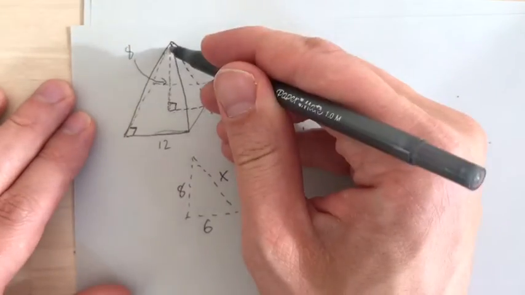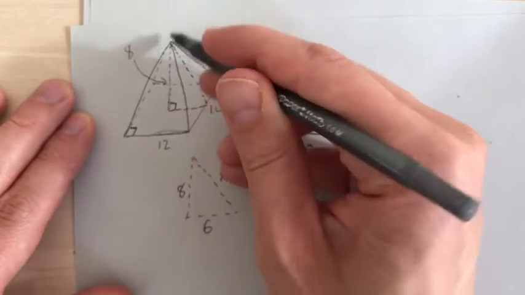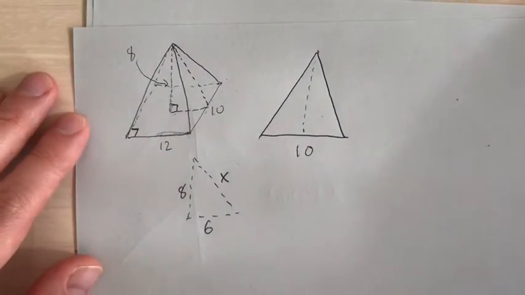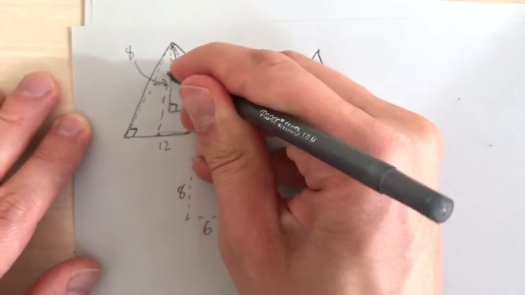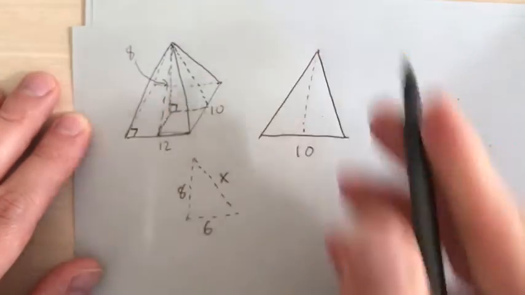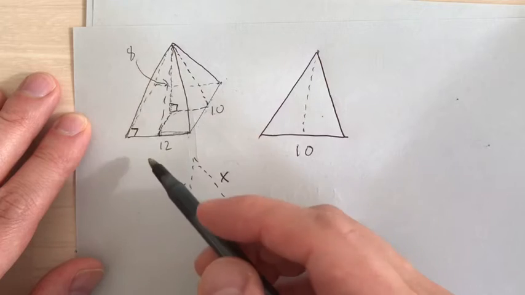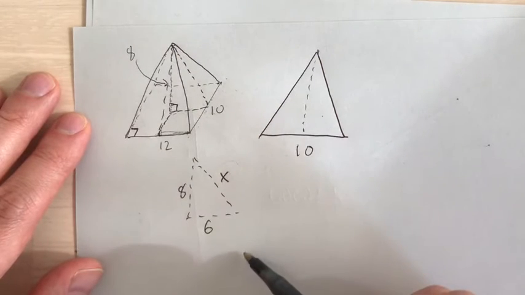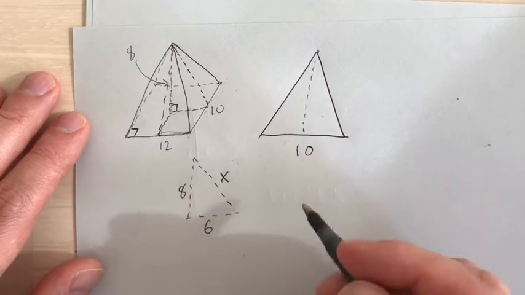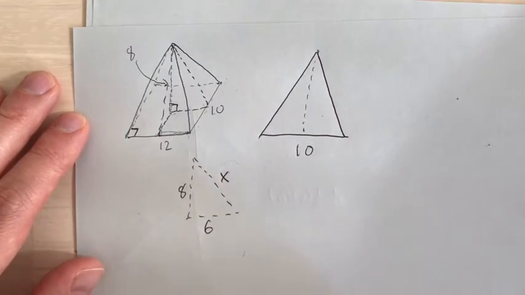Same is true, again, if you're trying to find the height of this triangle here for 12. You could, again, do the Pythagorean theorem, but this time it'd be half of 10. Same idea, you could then find the height of the missing triangle there as well. So again, Pythagorean theorem is going to be key to doing that.